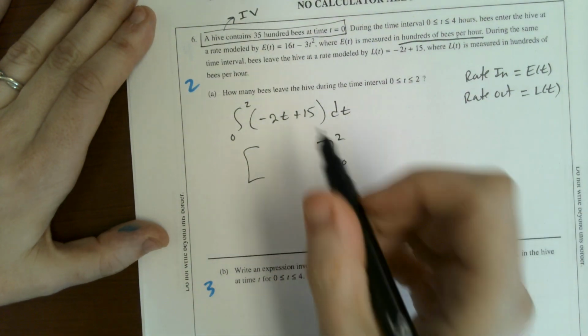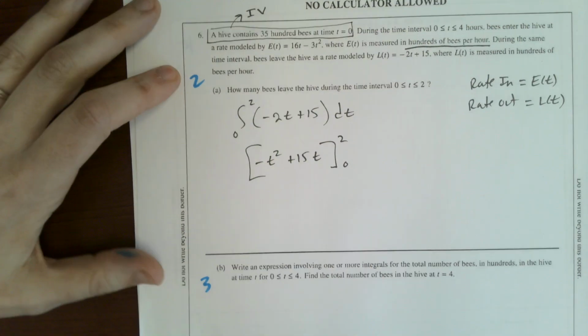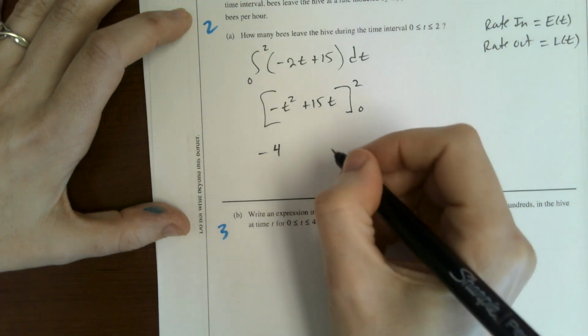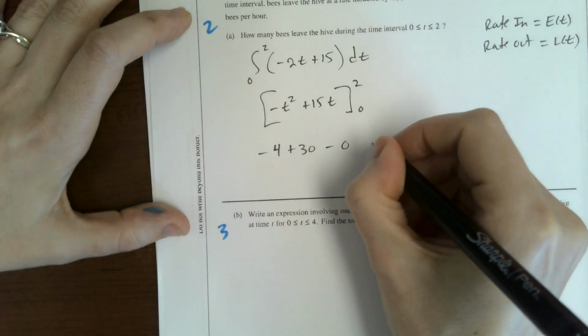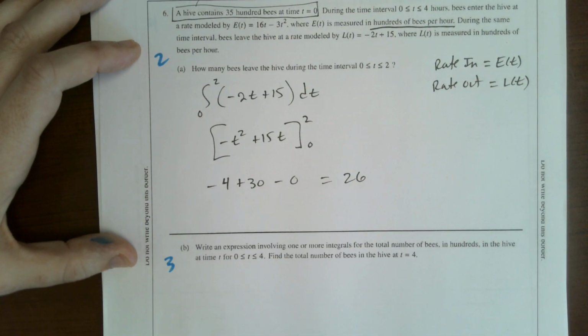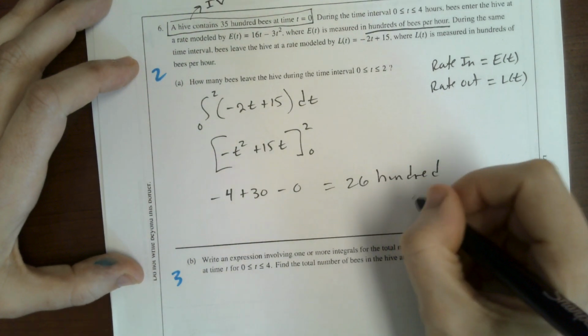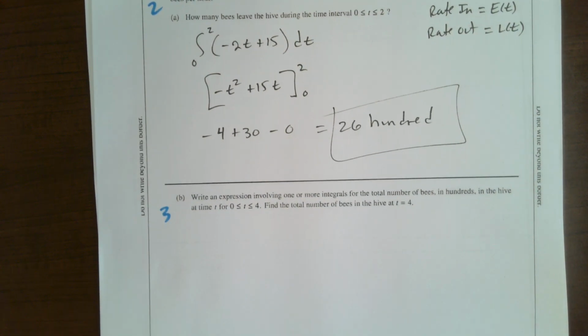Okay, antiderivative. All right, then I plug in 2, and plug in 0. 26. Now be careful. This is not 26 bees, 2,600 bees have left.